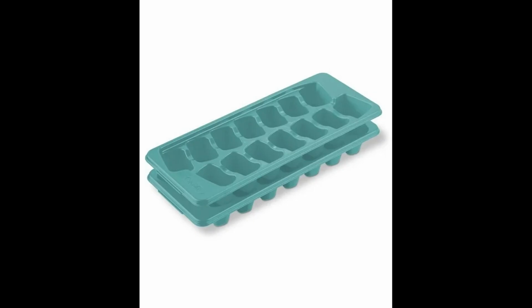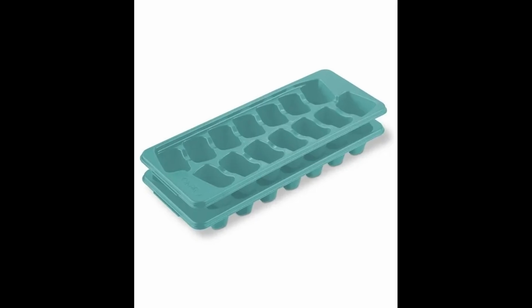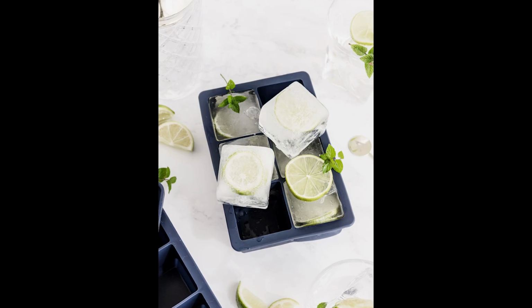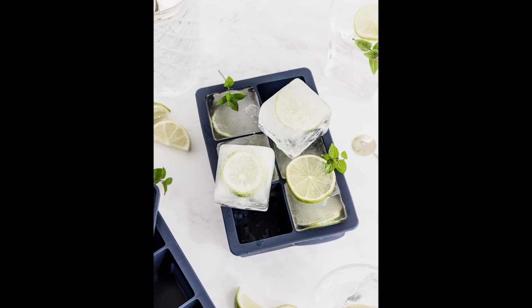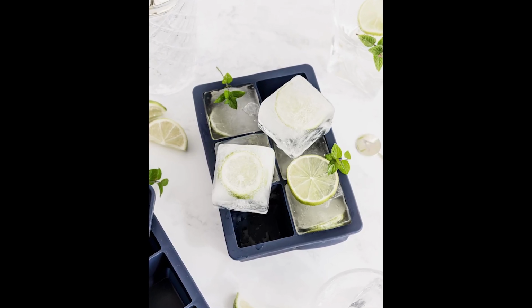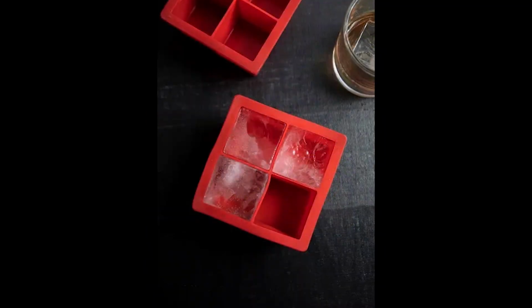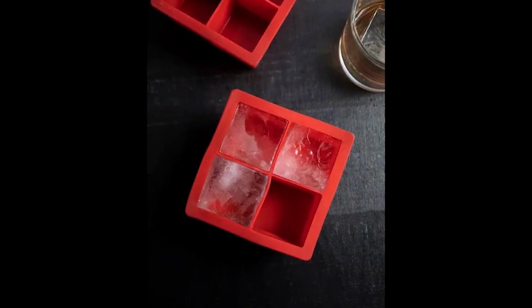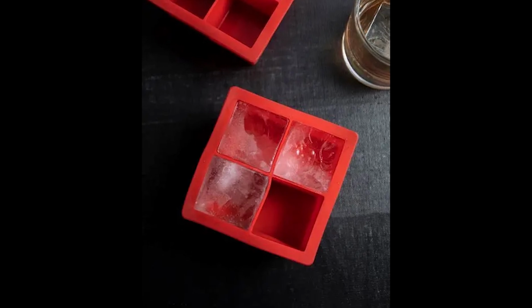The core challenge was not freezing water, it was portioning cold. Ice cube trays emerged to solve this by dividing space before freezing begins. Instead of controlling ice after it forms, the tray controls the shape of water beforehand. This is a subtle but powerful shift. By constraining volume, the tray standardizes outcome.